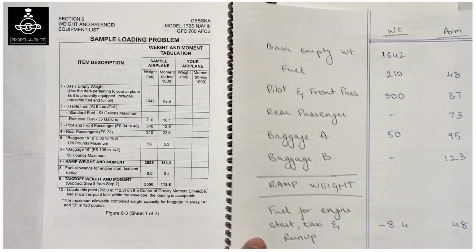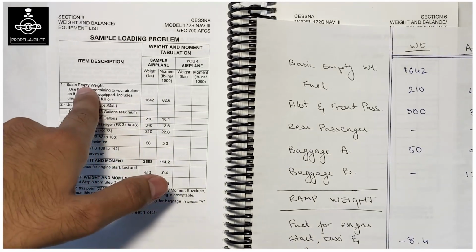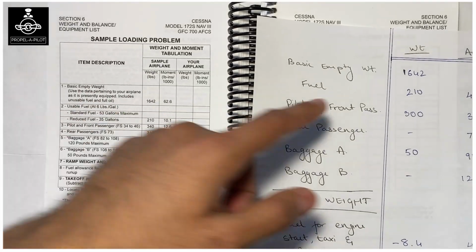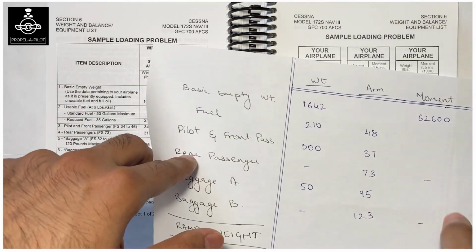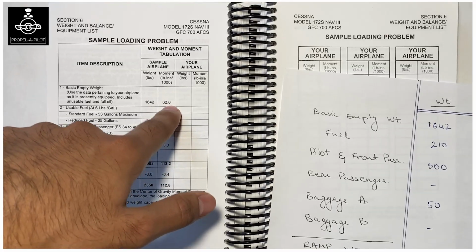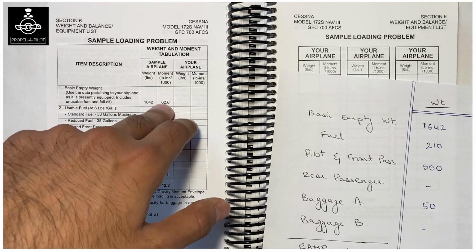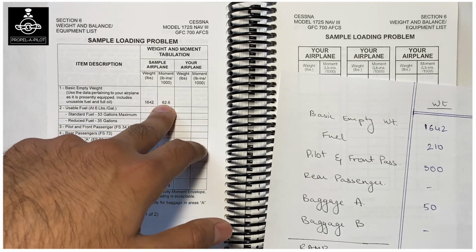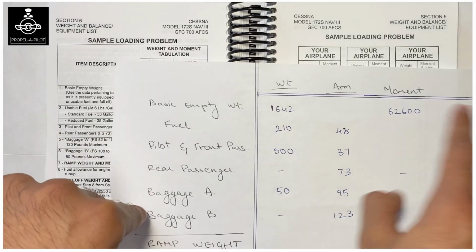Let's take a look. I have created a sample problem for the same. As you can see, I have used the same basic empty weight as the sample data here, and the moment is the same as well. Here the moment is given as 62.6, but that is divided by 1000. When you multiply this with 1000, you get the actual moment figure. So that is what I've written here.